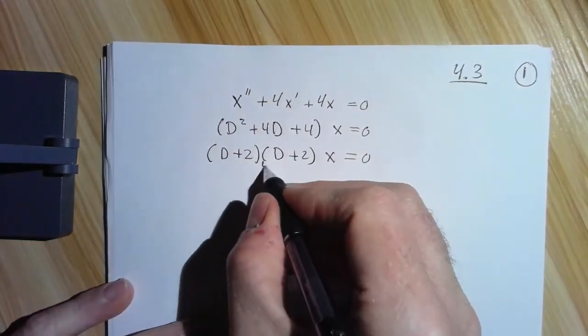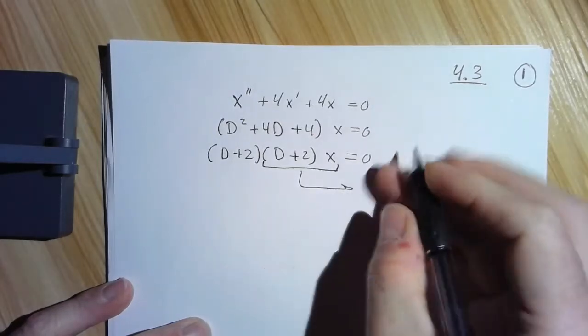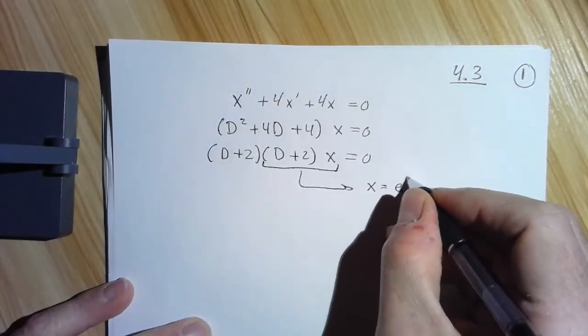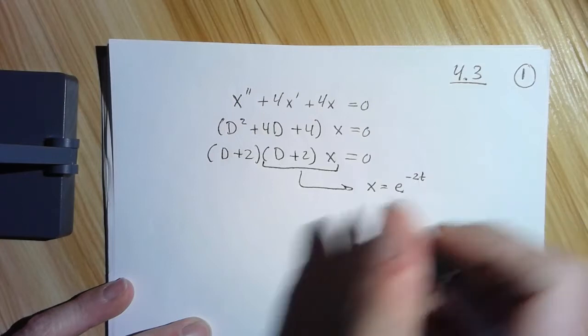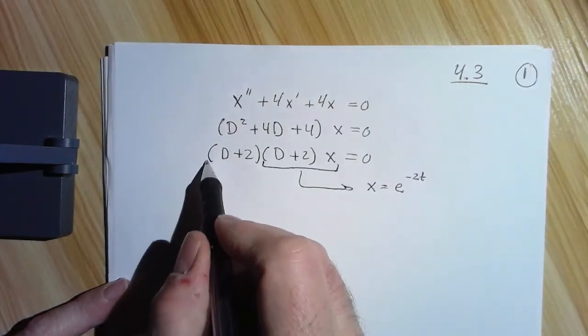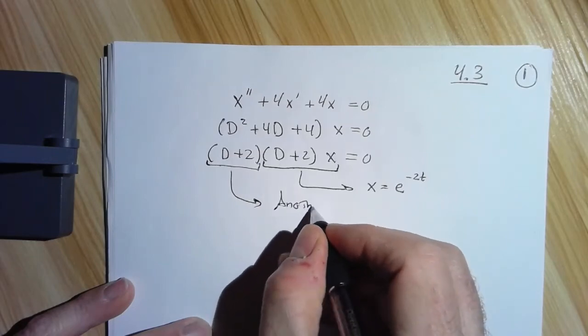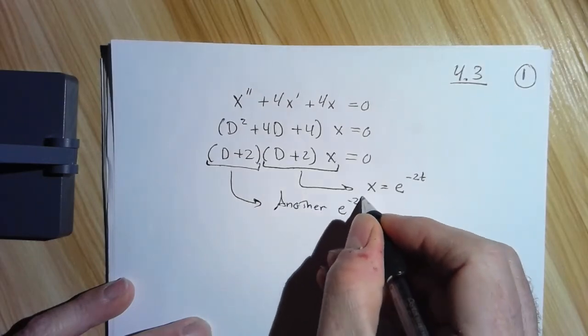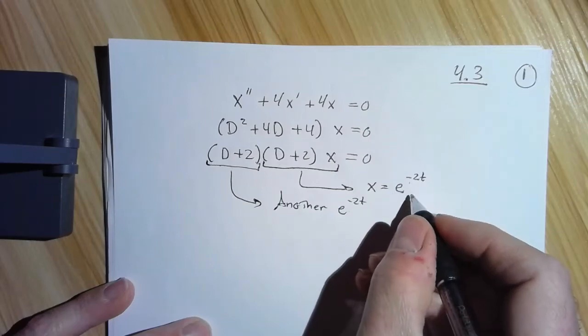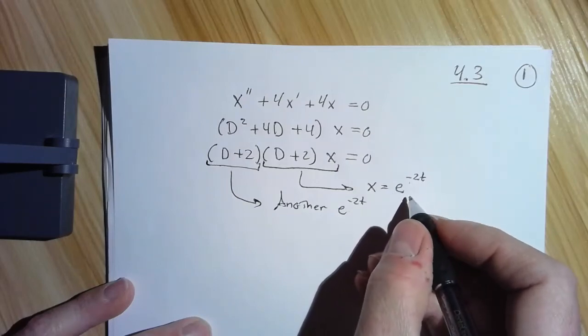And so, I can go ahead and look at this first part and say, well, I know I'm going to get e to the minus 2t, but this would just give me another e to the minus 2t, but these are not linearly independent, so they can't form a basis.